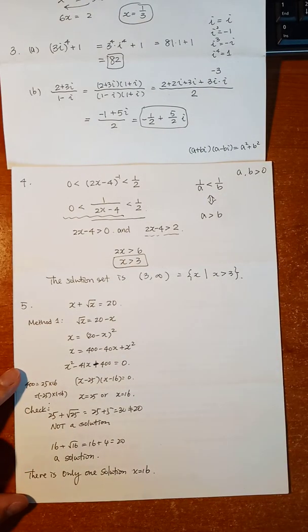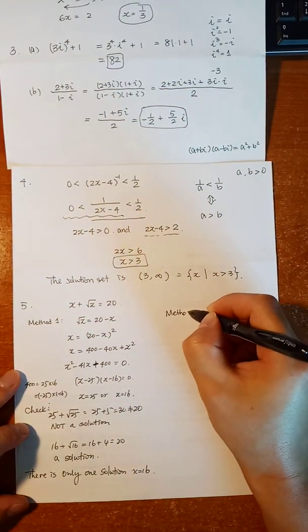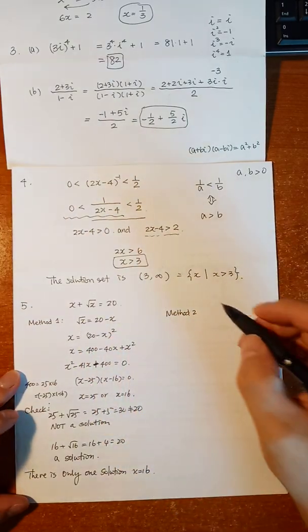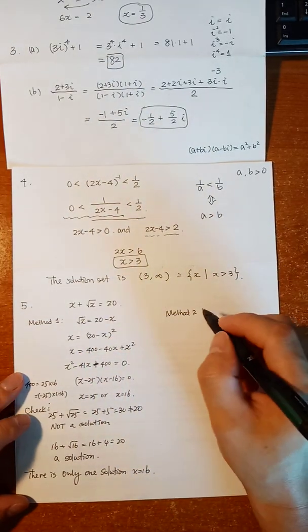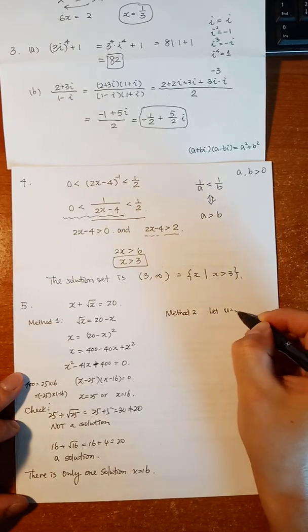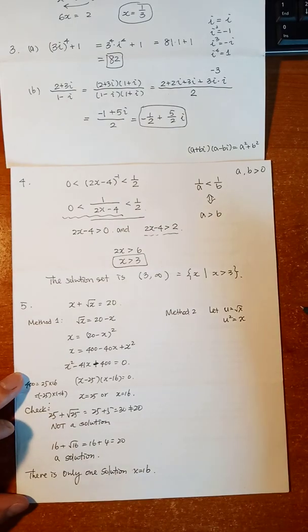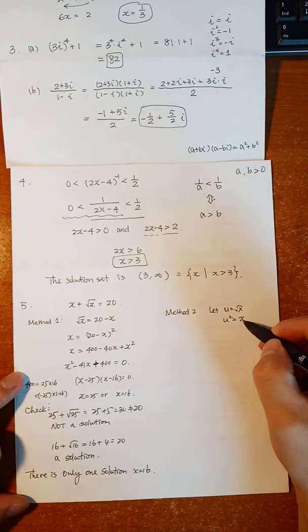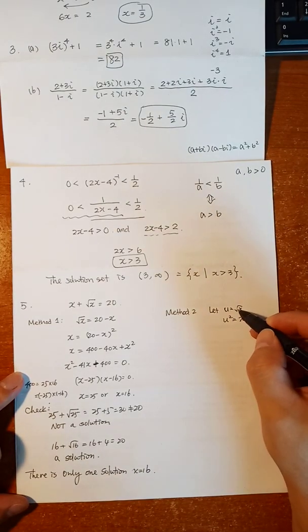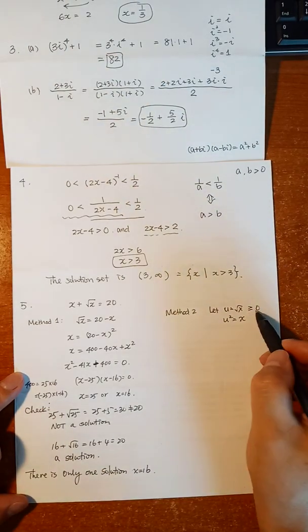So this is our first method. It directly squares the equation. Of course, you move the x to the right side first. And second one, we're going to do the substitution. We let u be square root of x. Then u squared is equal to x. You just square both sides. And be careful here. u must be non-negative.